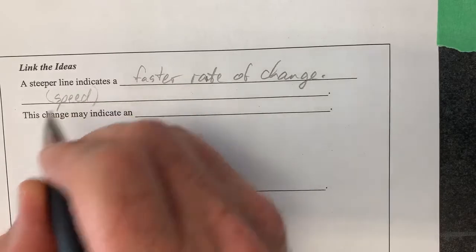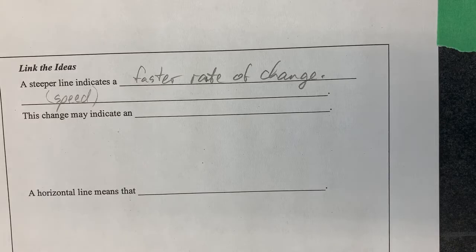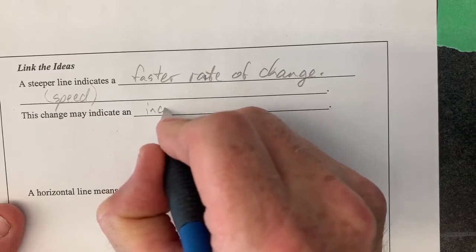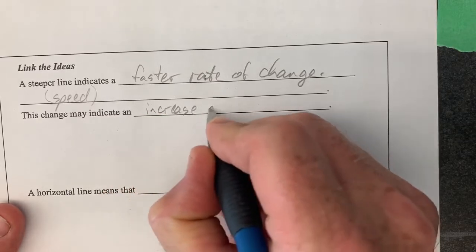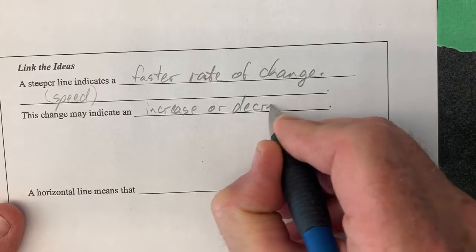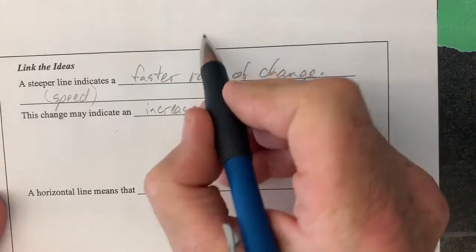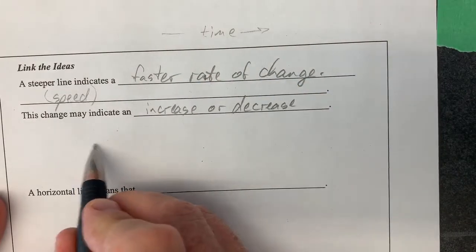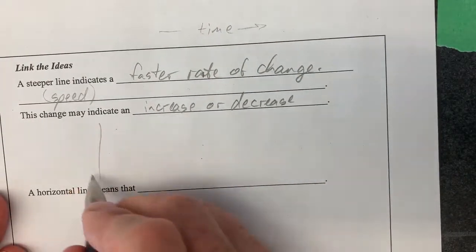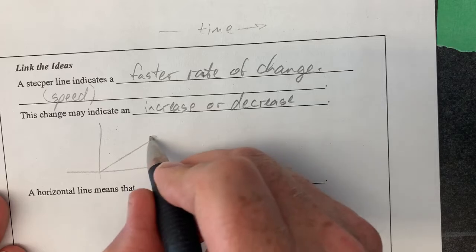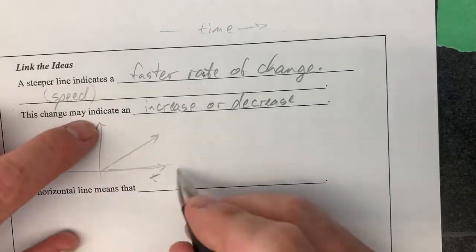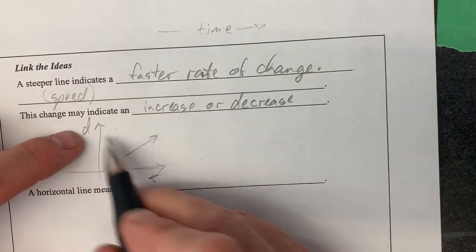Same idea, right? Velocity is a vector, speed's a scalar. And it may be increasing or decreasing. Now, seeing as we always want to put time on the bottom, you read a graph from the left to the right. So something that's increasing would look like this. Increasing, going up. Because as time goes on, now instead of using X and Y, this could be time and distance, for example. It doesn't have to be X and Y.